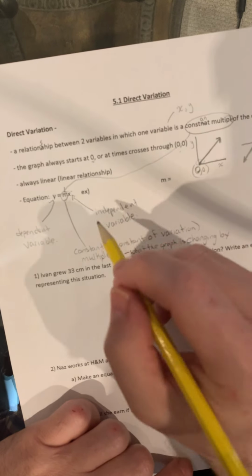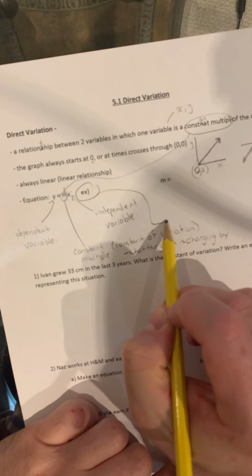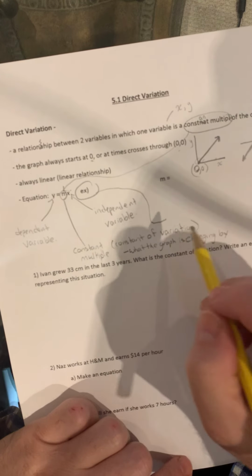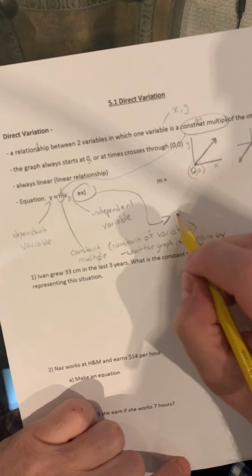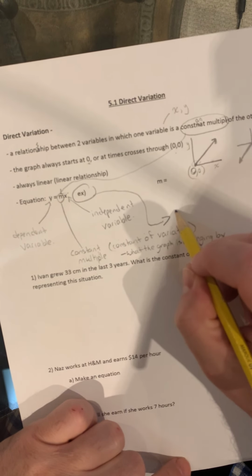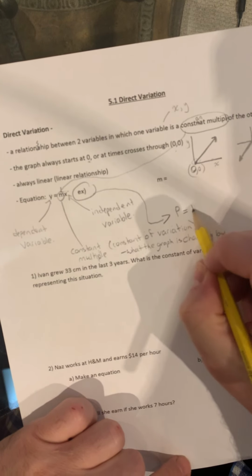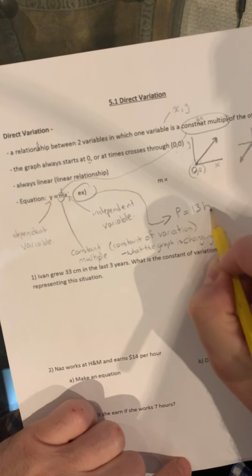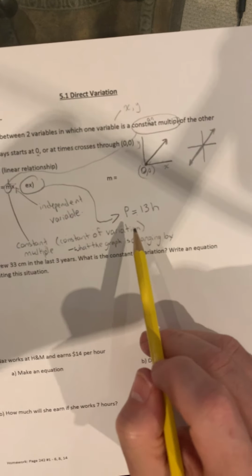Okay, so then example, let's put the example over here. So the example would be, something simple, if you had a job, you would be getting paid, say, $13 every hour. So P equals 13H.